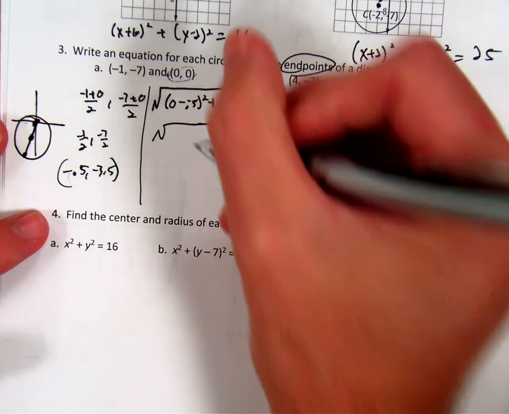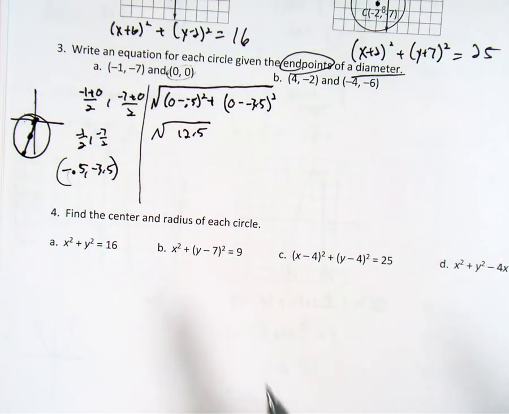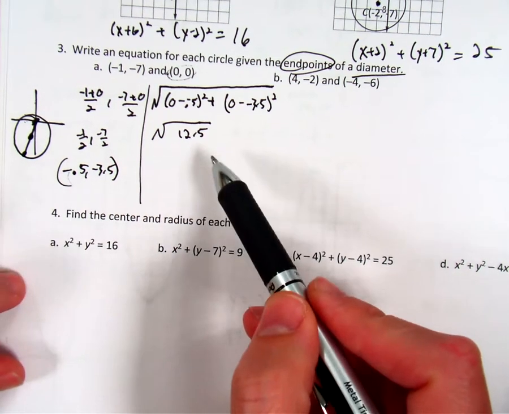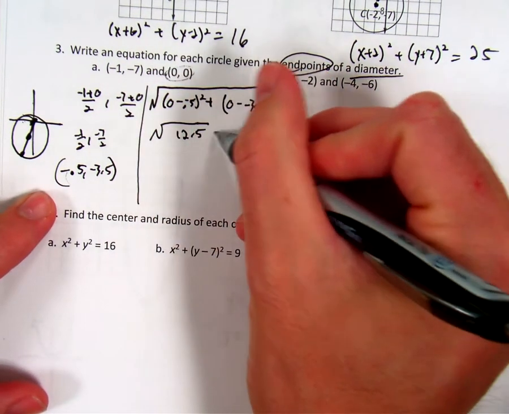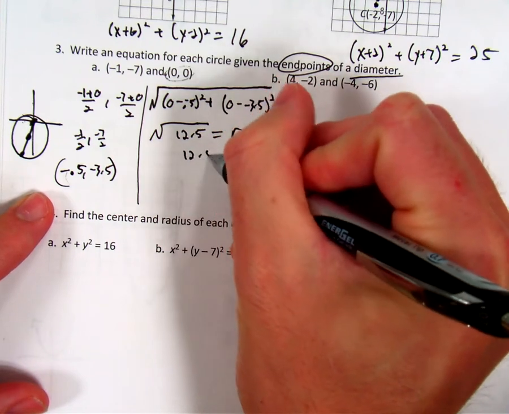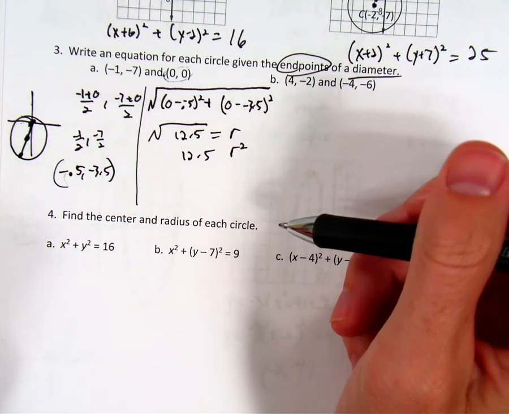Yep. Square root of 12.5. Okay, no need to get that into a decimal, guys. Leave it like that, because how are we going to use this in our formula? It's going to be r squared. So when I have r squared, it's just going to be a regular 12.5. Pretty easy. No need to break that down into a decimal.